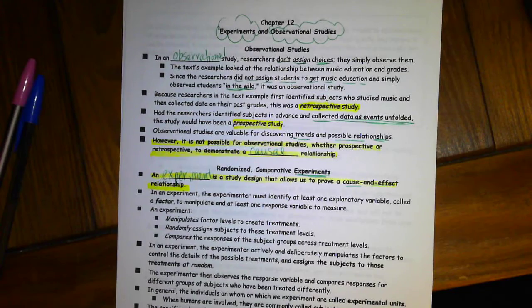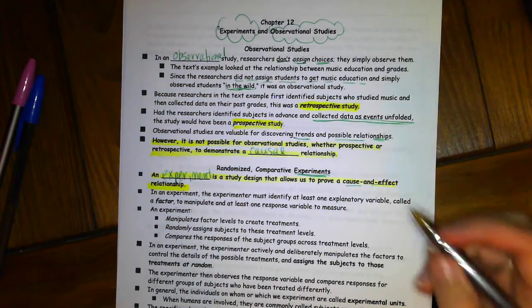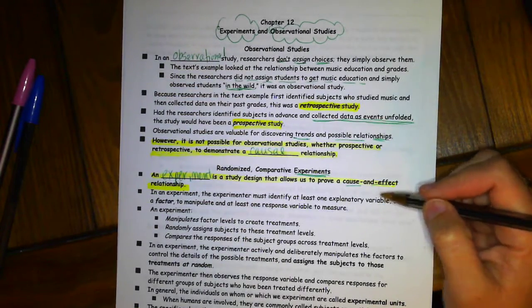Even then, just because you do an experiment doesn't mean you should automatically be 100% sure this causes that. Your experiment needs to be well designed, well controlled, and we'll talk about what that means, and replicated.